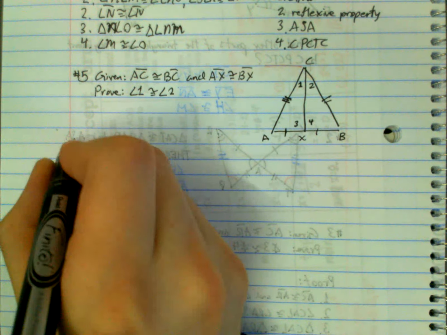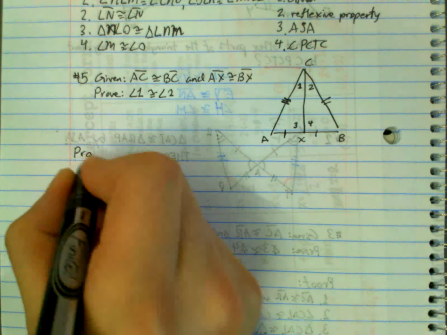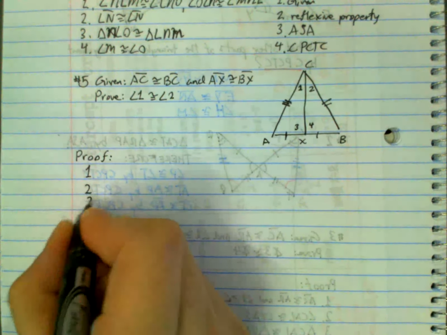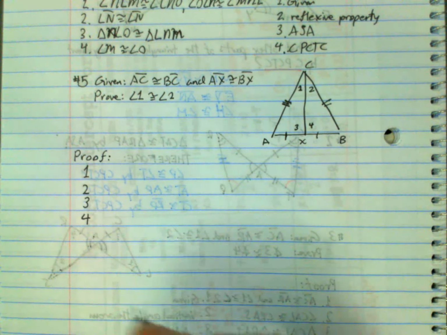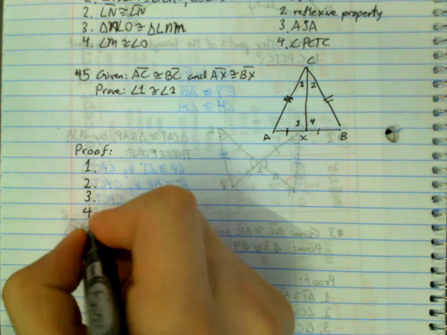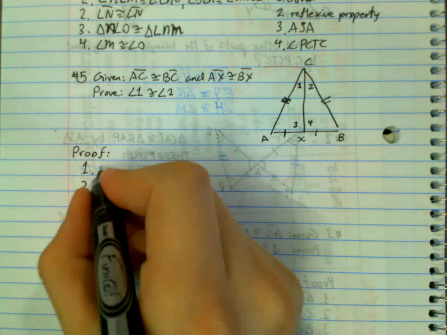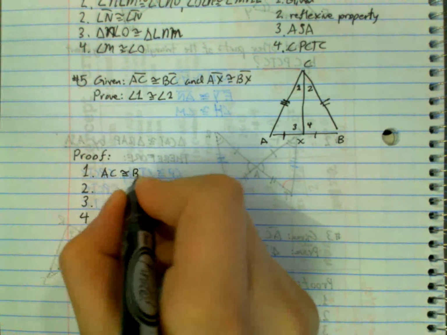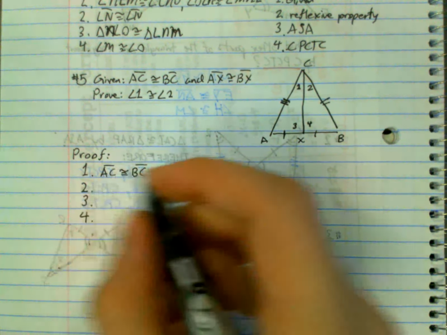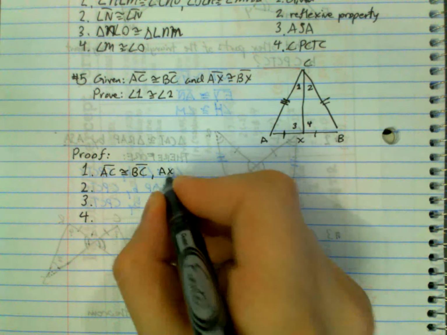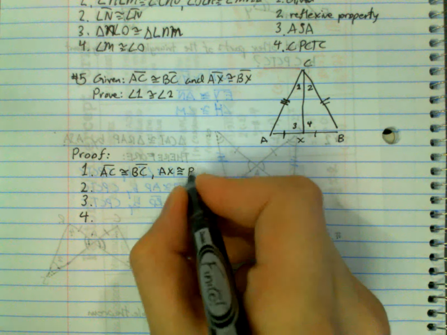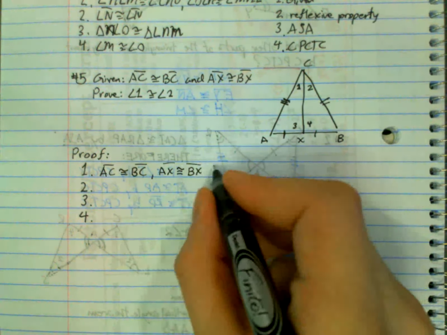So for the proof, AC is congruent to BC, and AX is congruent to BX. Those are givens.